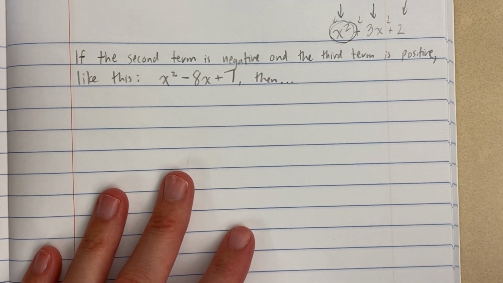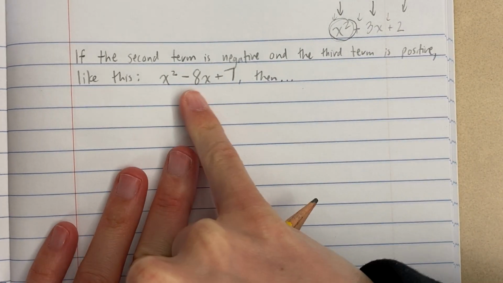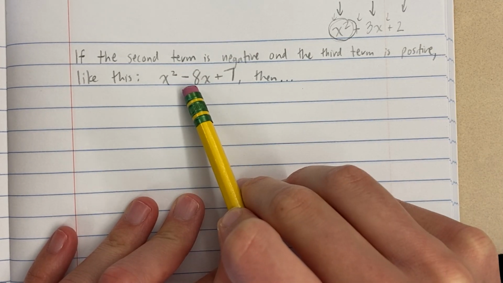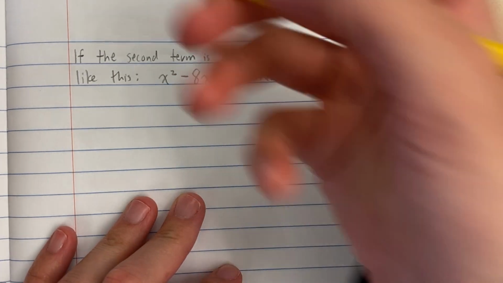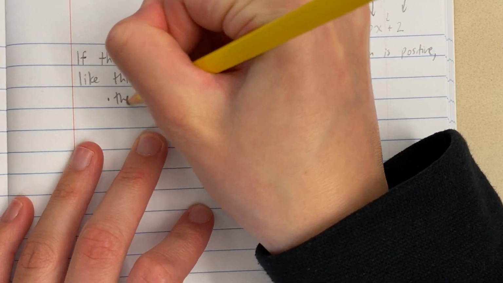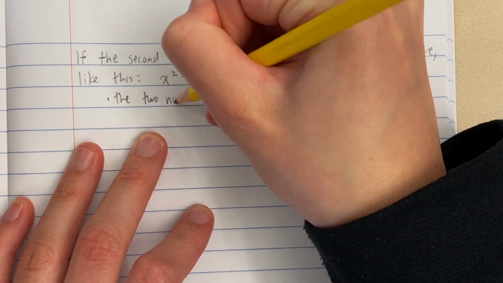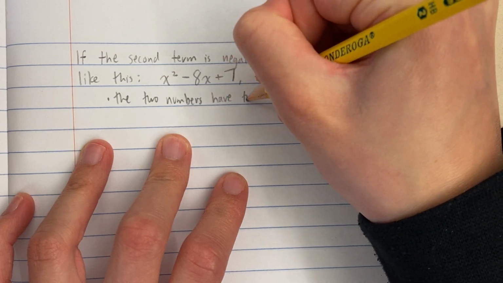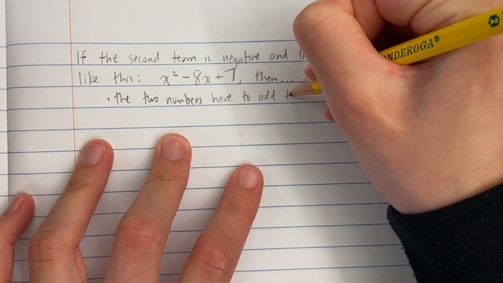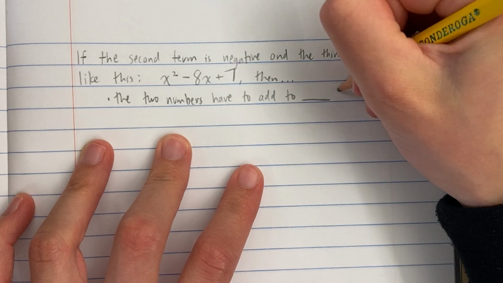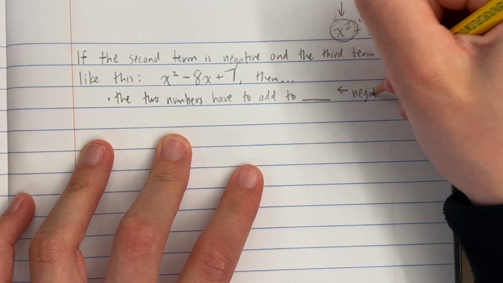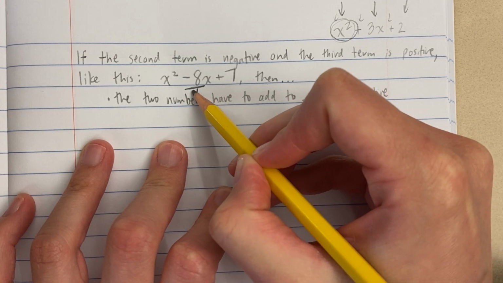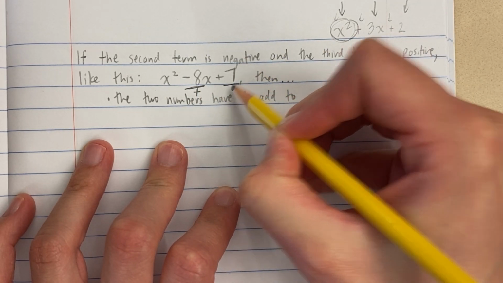Okay, because the rules stay the same, right? We still need two numbers that add to this and multiply to this. So now the two numbers have to add to a negative number, because they always have to add to the second term and multiply to the third term.